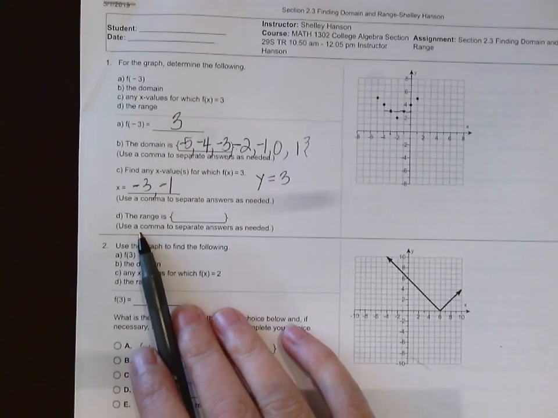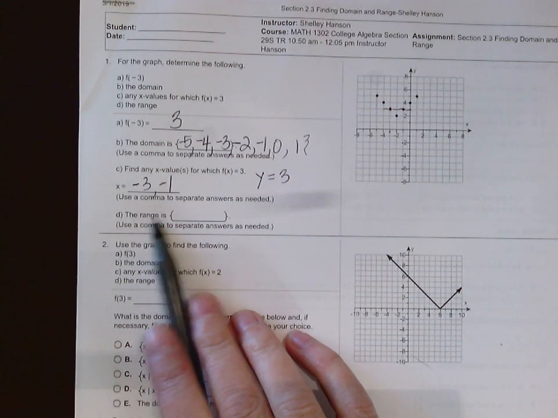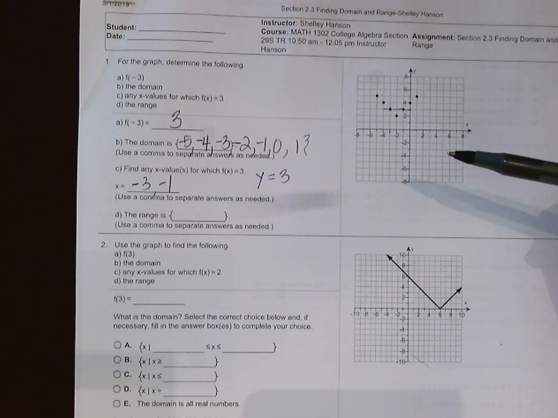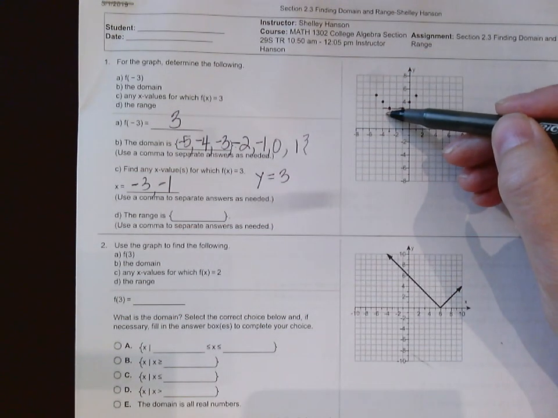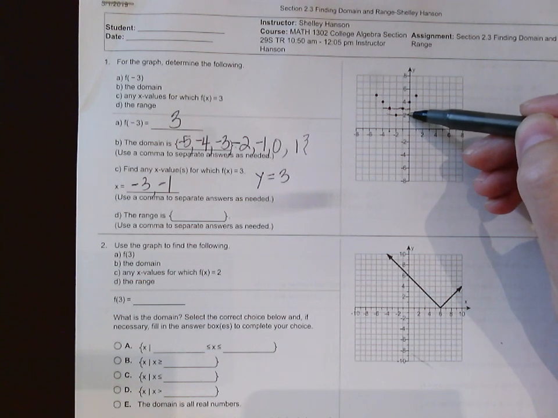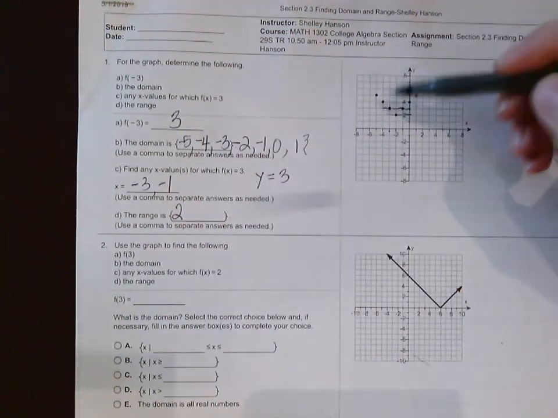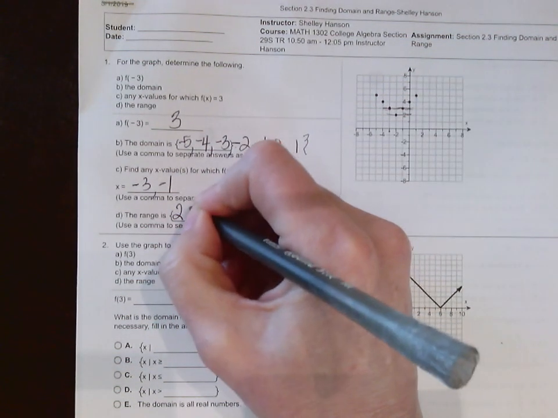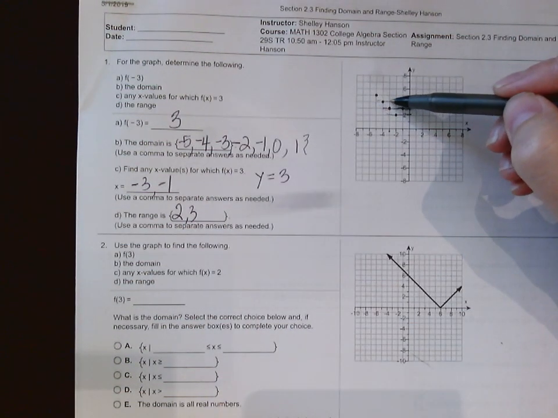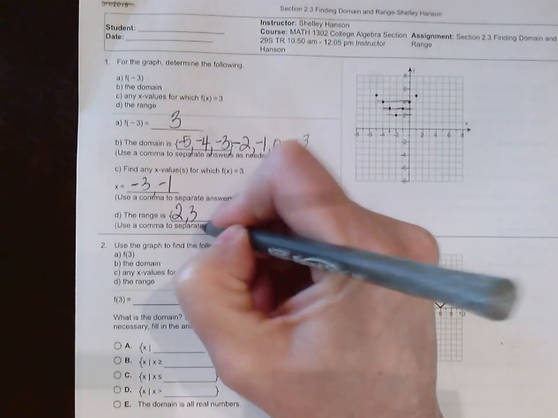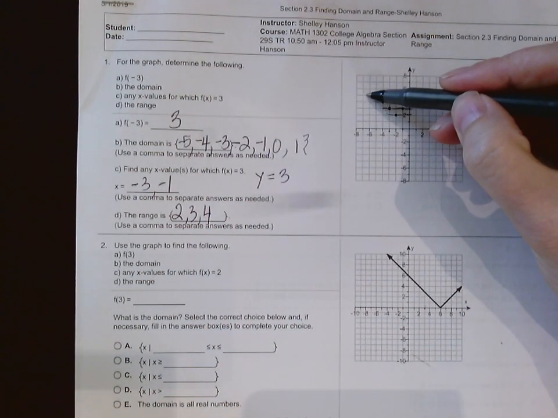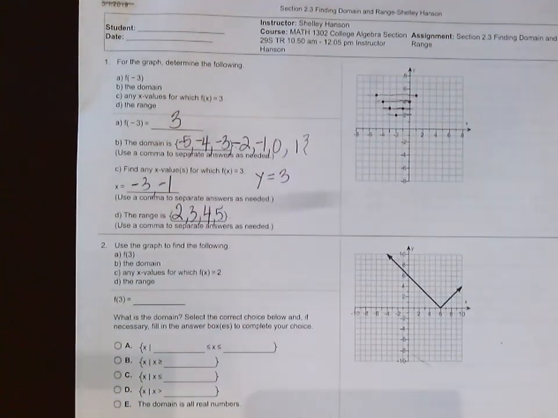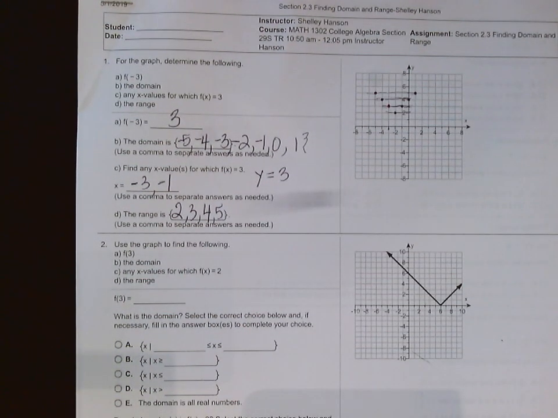Now, the last part of this problem says find the range. The range is talking about the y coordinates of these points. So let's see. This one is lined up for the y value is 2. These both are lined up for the y value being 3. These are lined up with the y value being 4. And these are lined up with the y value being 5. So the range would be 2, 3, 4, and 5.